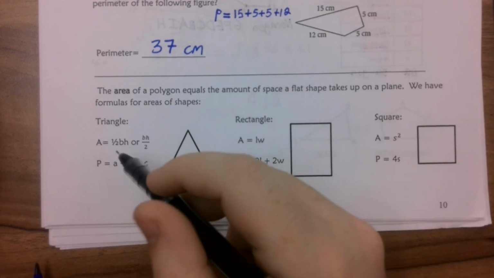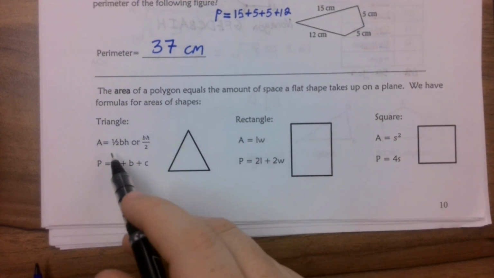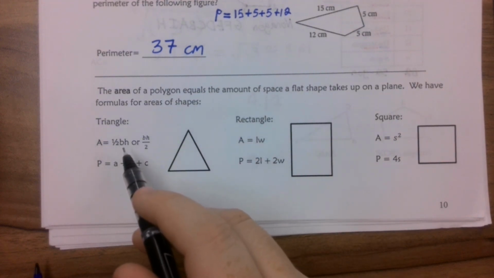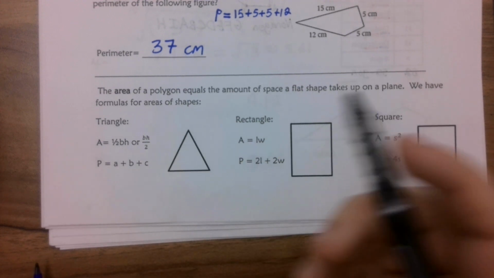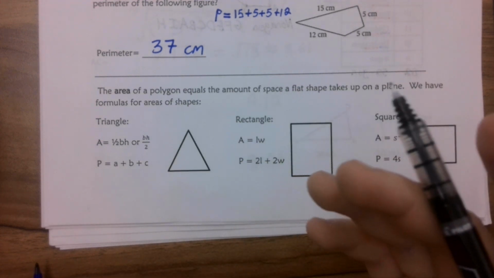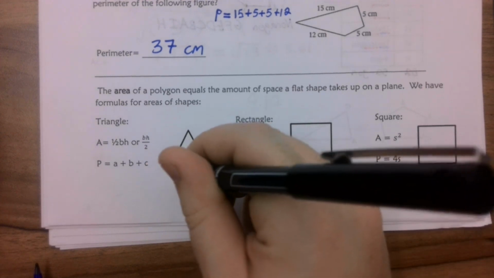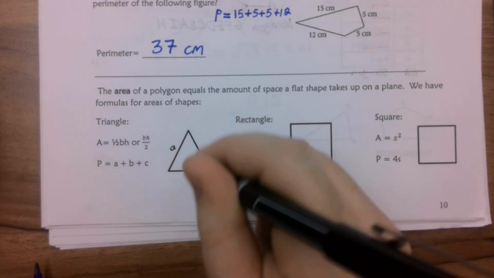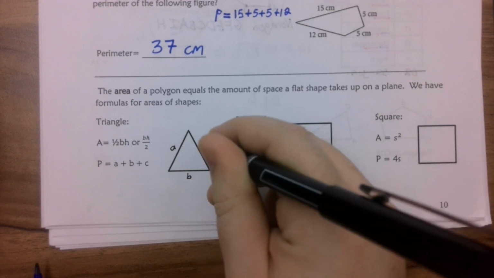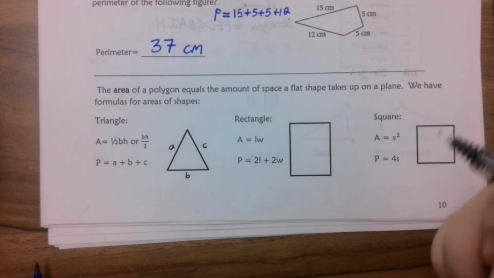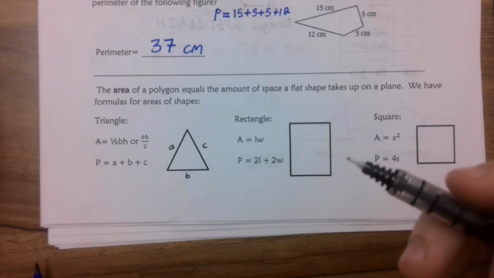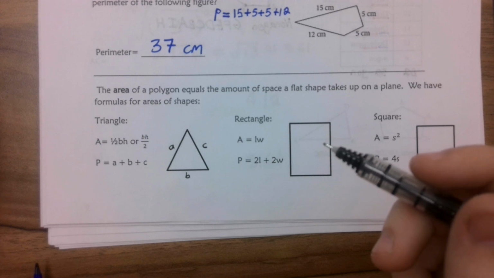So for a triangle, the area can be found by taking 1/2 times the base times the height. Now, what is the base and what is the height? Let's call this side A, this side B, and this side C. The base of a triangle is whatever side is perpendicular to its height.